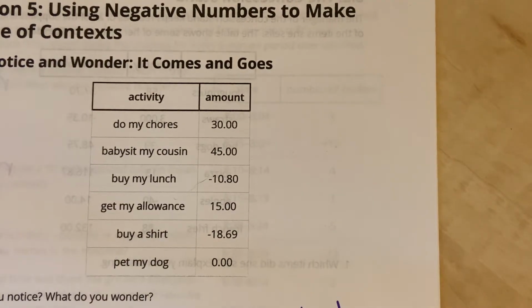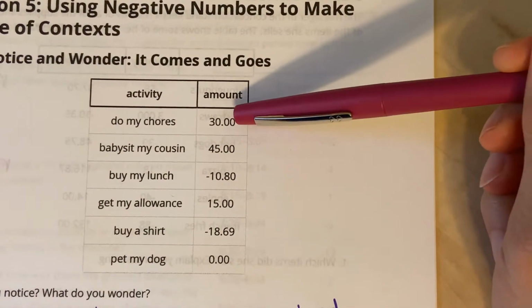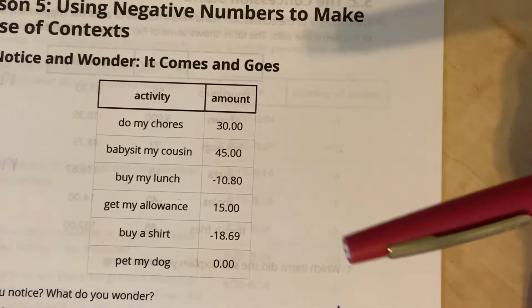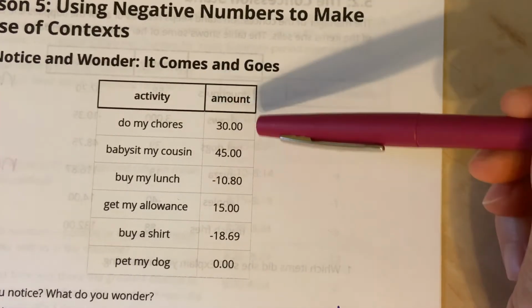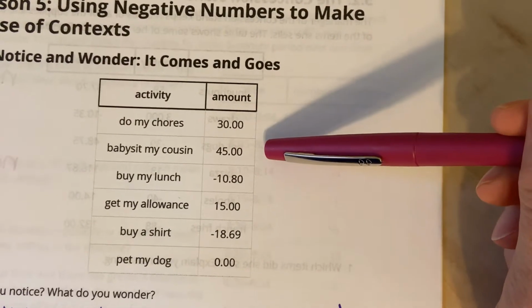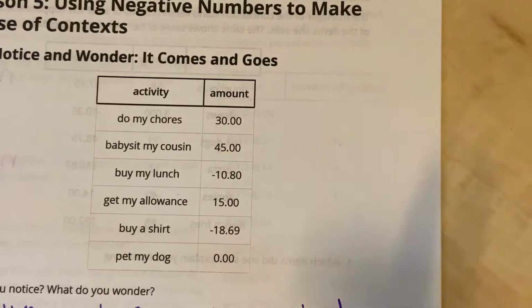What I'm noticing is that the positive amounts are the amount of money I would get, and the negative amounts are the money I would pay, which makes sense because if I do chores and get paid for them, I would get $30. If I babysit my cousin, hopefully they pay me and I get $45. But if I buy something, I don't get any money.